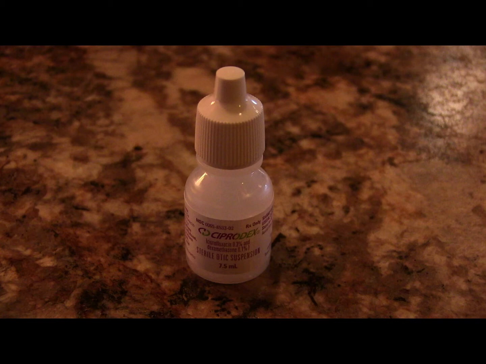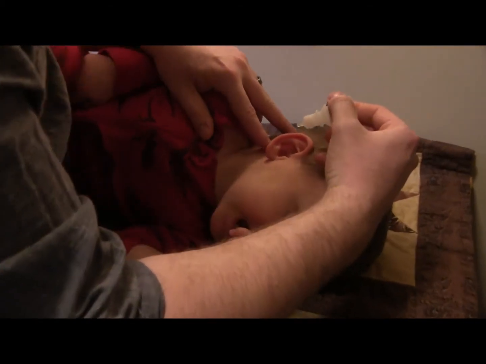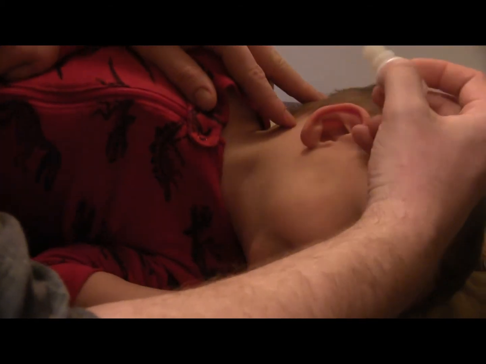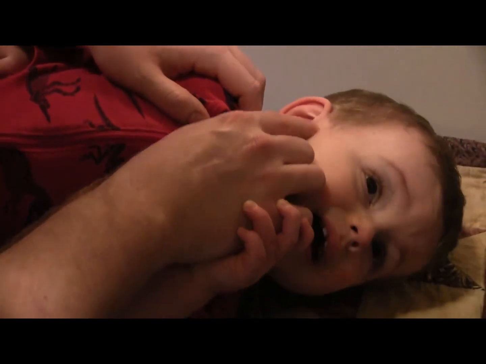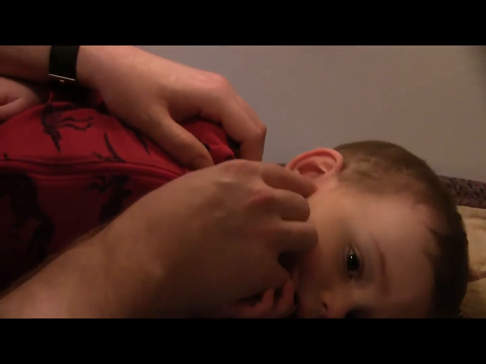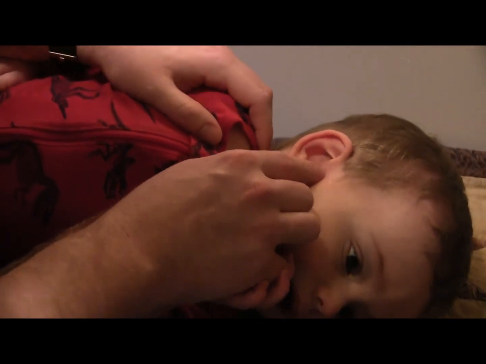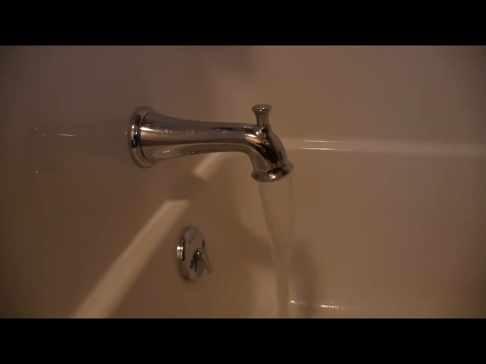When administering eardrops, have the child lie with their ear pointing upward. This will aid with the eardrop reaching the eardrum. After the eardrop is dropped in the canal, rub the front of the ear to help the drop reach the eardrum. Rolling the drops in your hand prior can also aid with the discomfort by warming the drops.